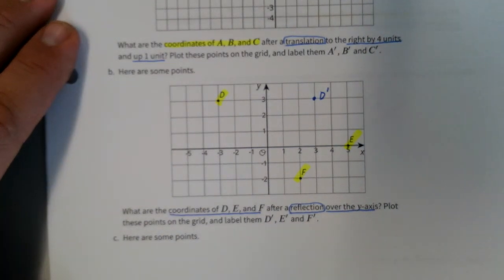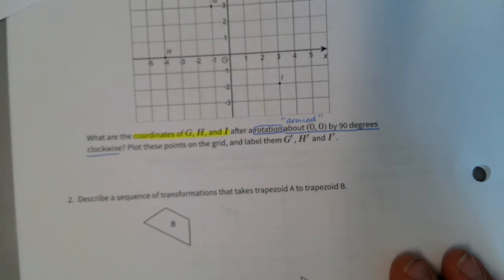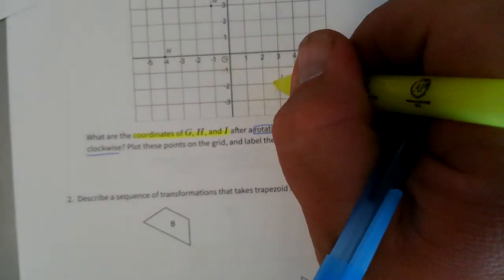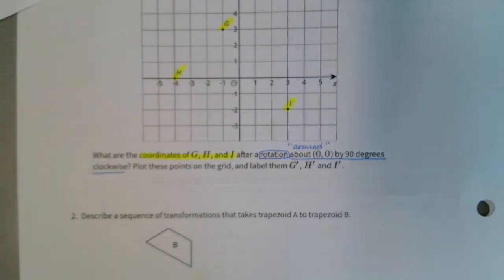Finally, the last problem, you have just 3 problems tonight. We want to see that you can rotate points 90 degrees around the origin, in this case, clockwise. On this one, I want to challenge you to see if you can find any patterns in the rotation here.